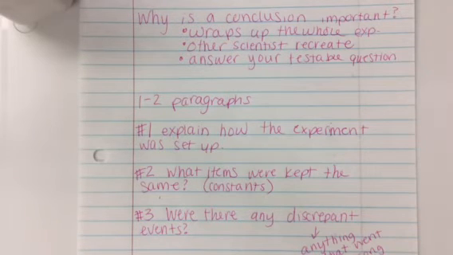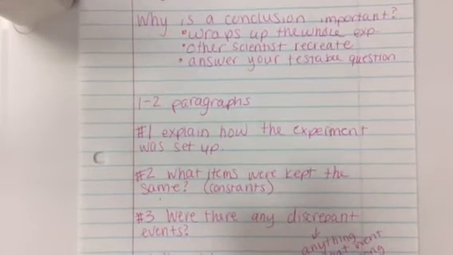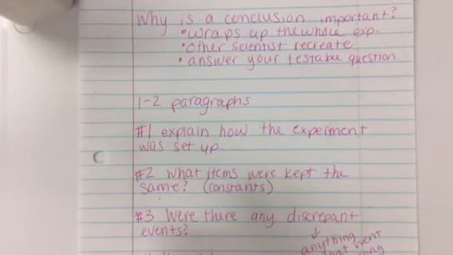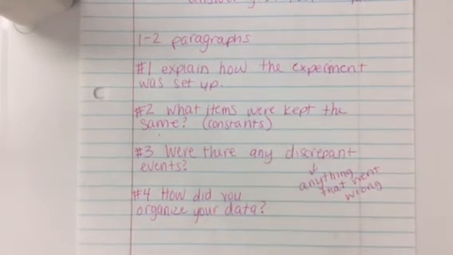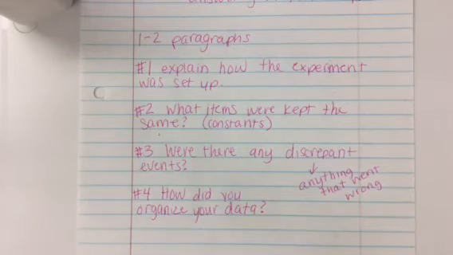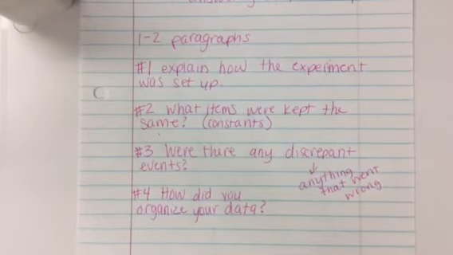So, the next question, how did you organize your data? So this is where you talk about, okay, I measured the distance that I kicked the ball in feet and I wrote it down in a chart, and then afterwards I created a bar graph to show all of the different measurements that I took.